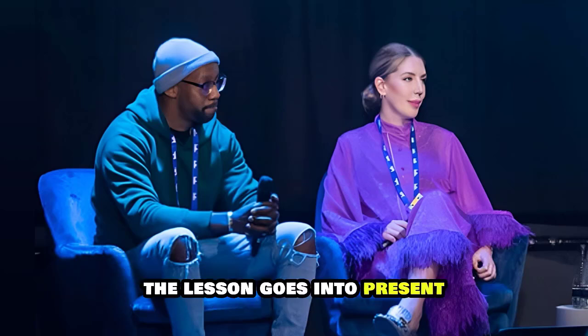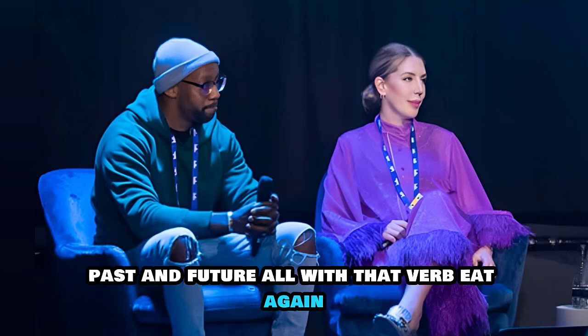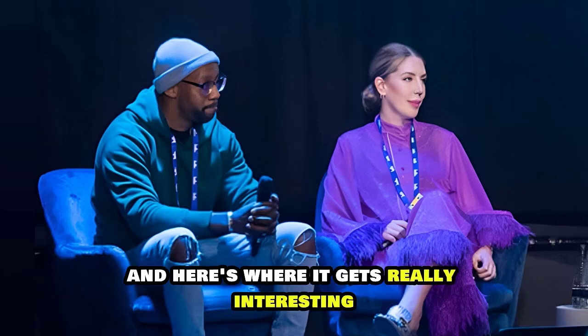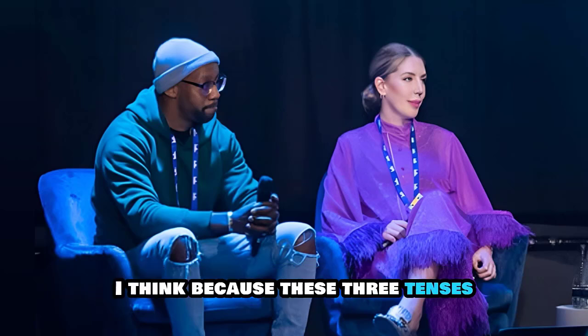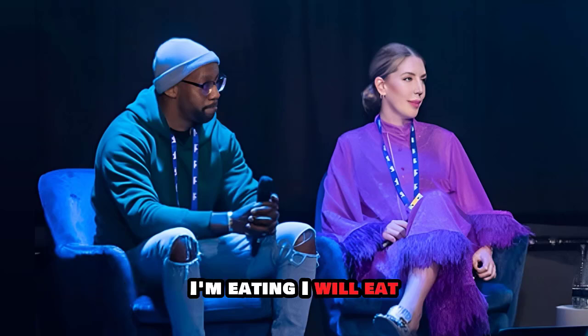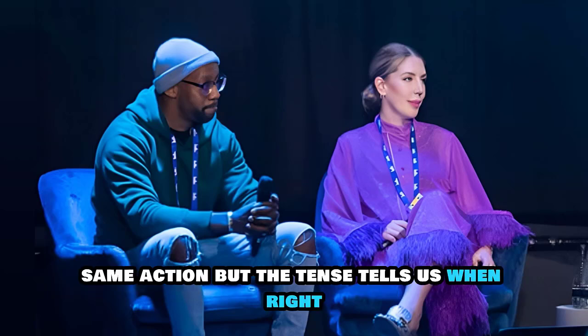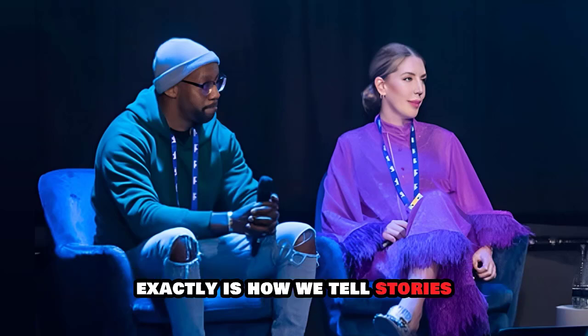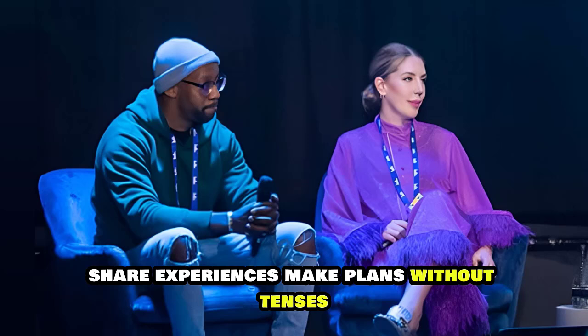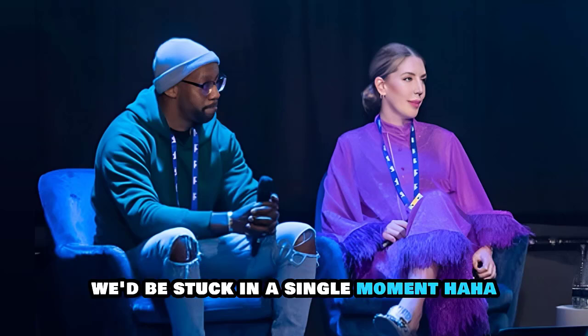Okay, we've got the blueprint, but what about tenses? The lesson goes into present, past, and future, all with that verb eat again. And here's where it gets really interesting, I think. Because these three tenses are how we talk about time, right? They let us put actions in the past, the present, the future. Like, I ate, I'm eating, I will eat, same action, but the tense tells us when. Right, exactly. It's how we tell stories, share experiences, make plans. Without tenses, we'd be stuck in a single moment.